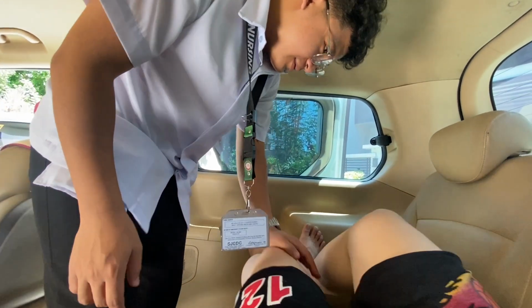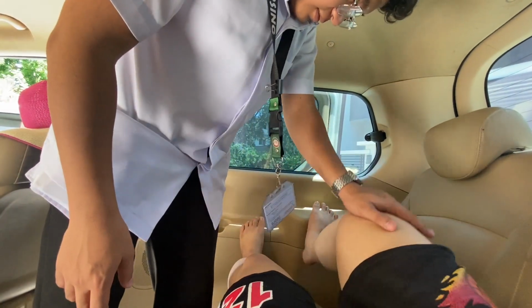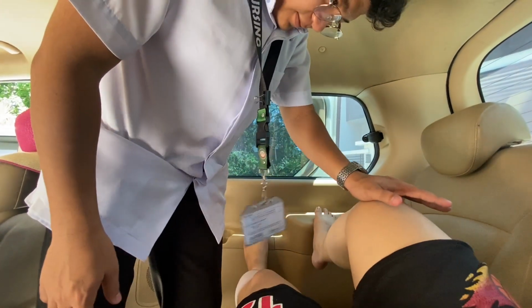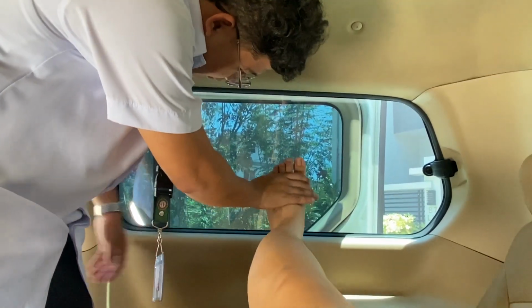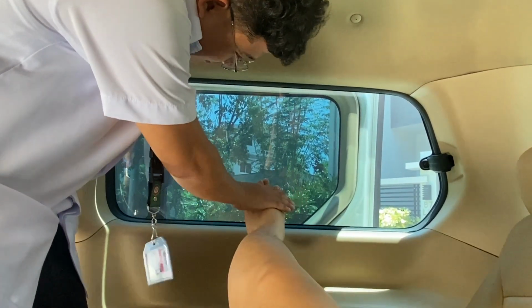Client is supine, knee partially extended. Client resists while you attempt to flex the knee. Client resists while you attempt to dorsiflex the foot and again resists while you attempt to plantar flex the foot.